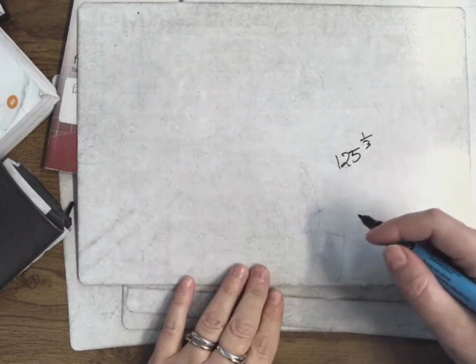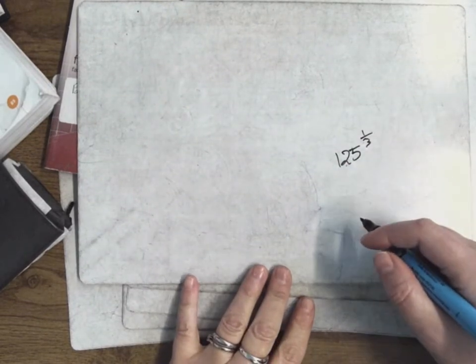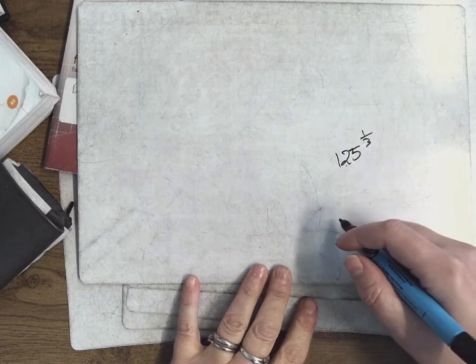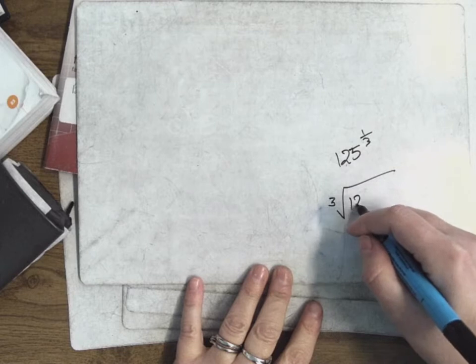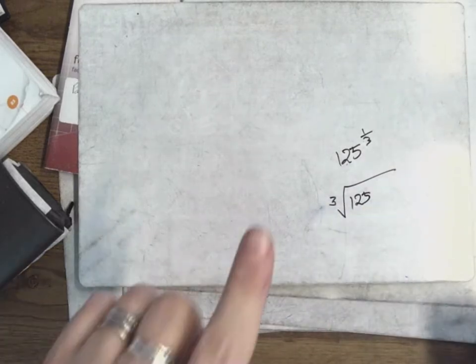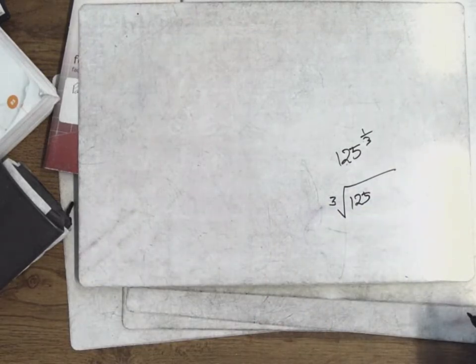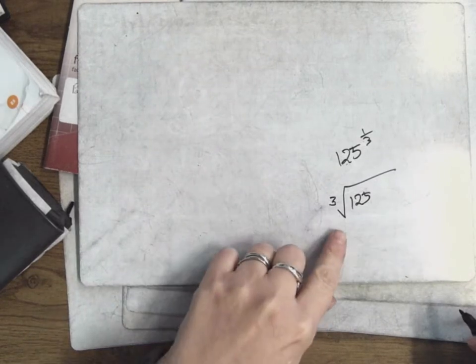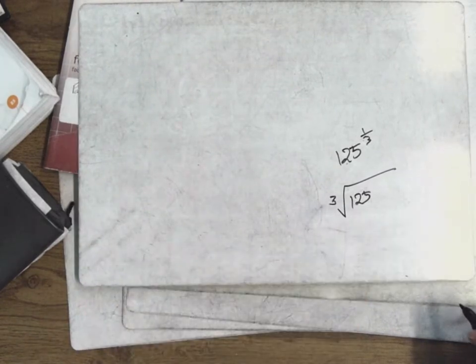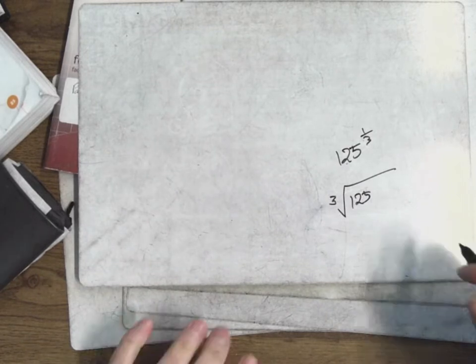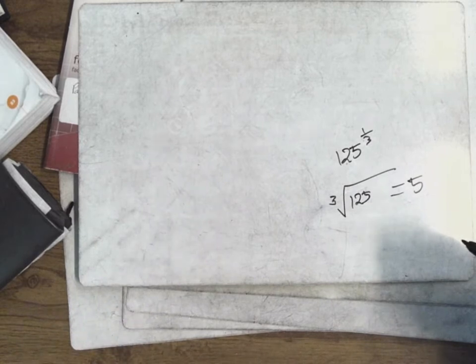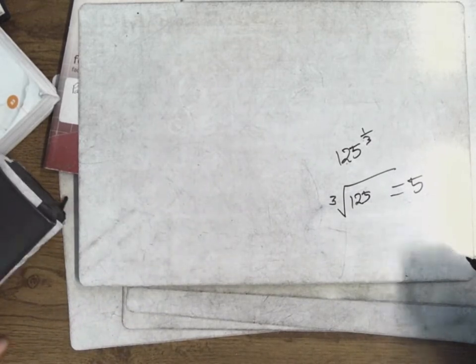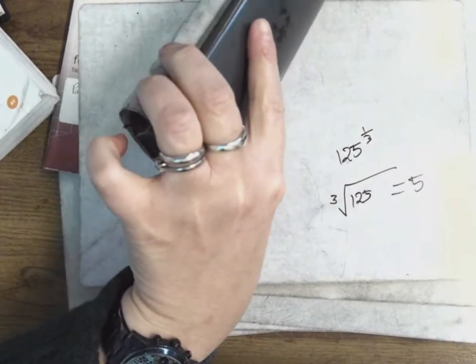But what does to the power of 1/3 mean? It's the cubed root, isn't it? So it's the cubed root, which on your calculator is shift and the square root sign. It means what number by itself 3 times will give me 125, and the answer is 5. Okay, that was an aside. I got carried away there. So I'll continue on with the rules.